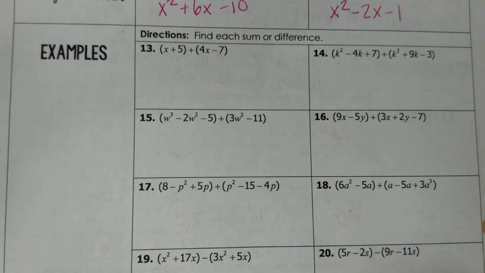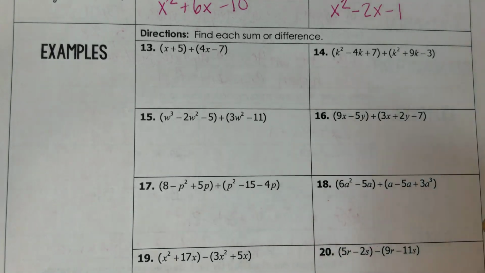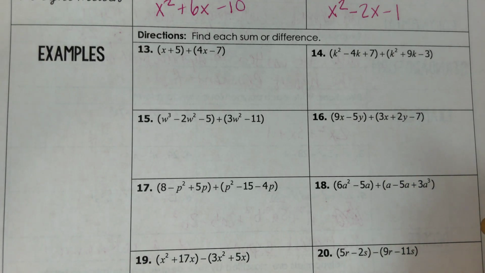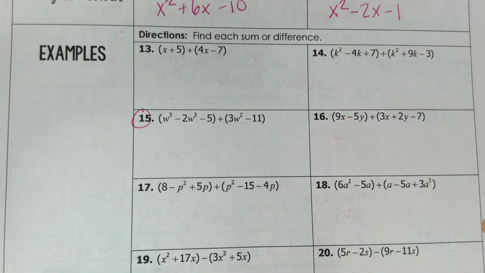Okay. So let's just talk through a couple of these examples, and then I'll give you an opportunity to check your understanding on that as well. All right. So let's look at, let's say, number 15. That's a good one to start with.